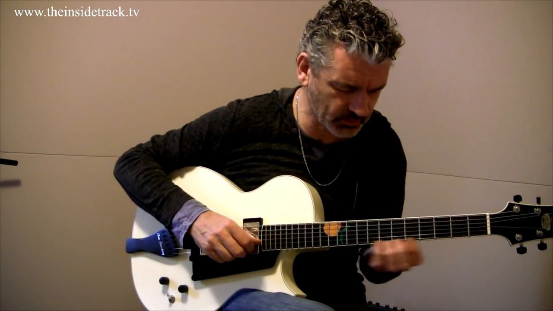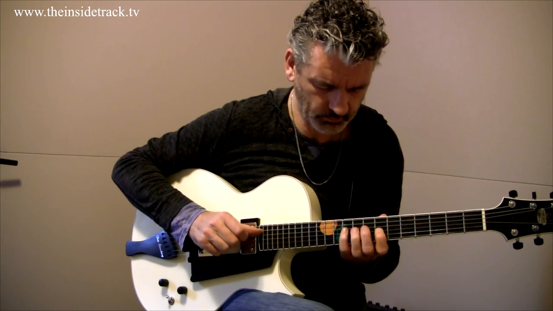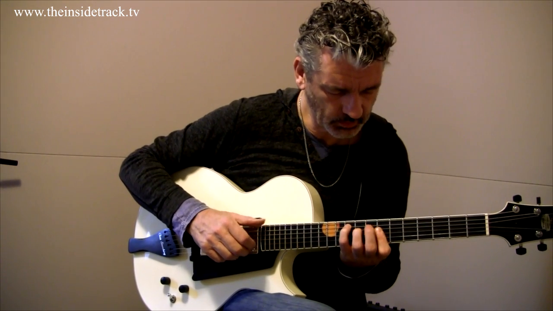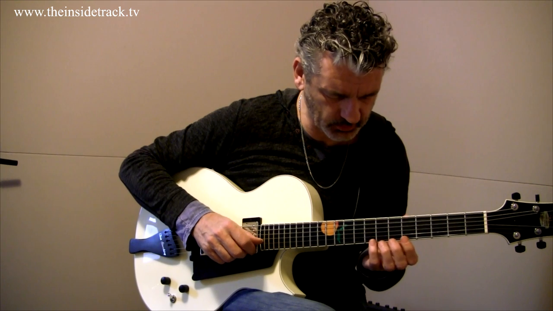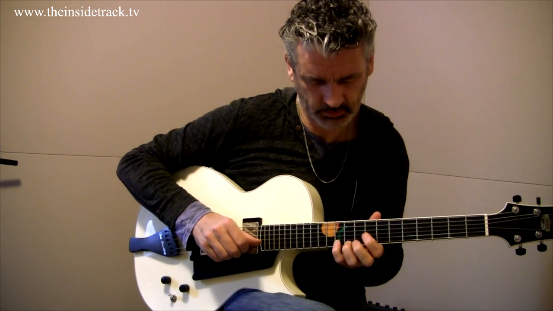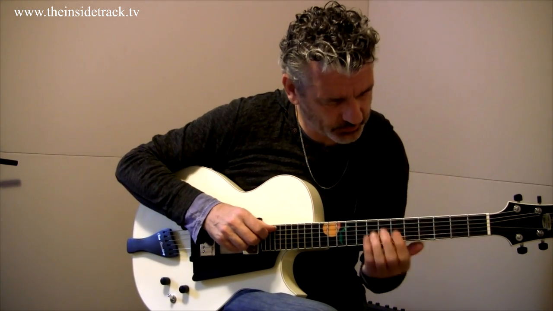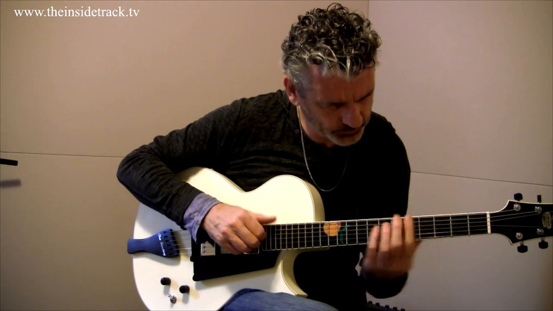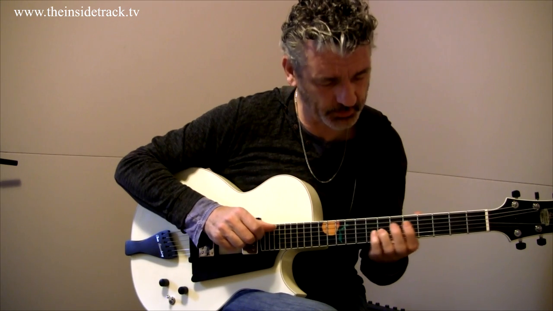So what else can we do? We can go, and then resolve onto our 1 chord. We could do sort of like a chromatic thing. Let's think of it in a different position. If I think of C minor here, A minor, so this, and then up a minor 3rd.